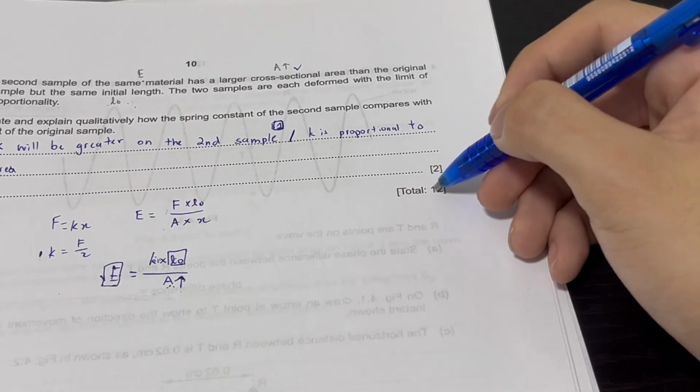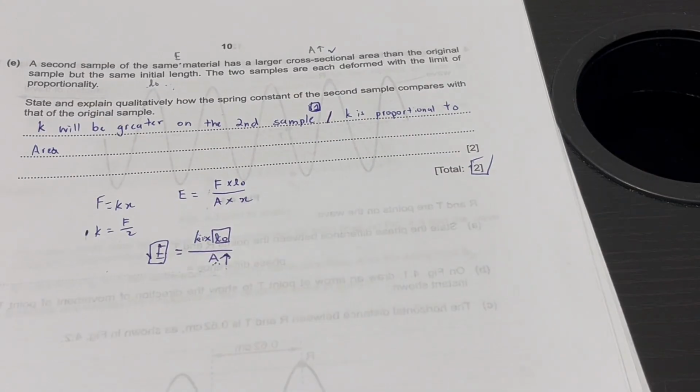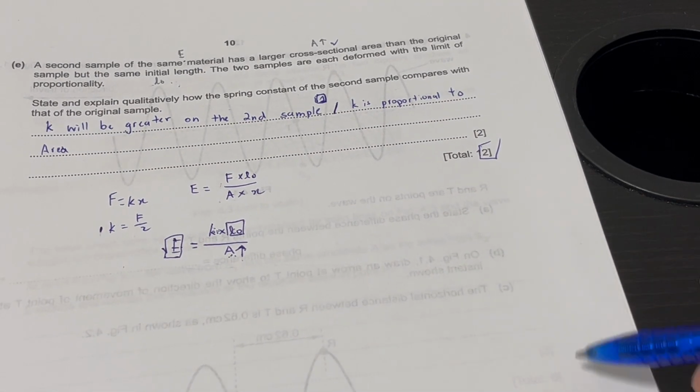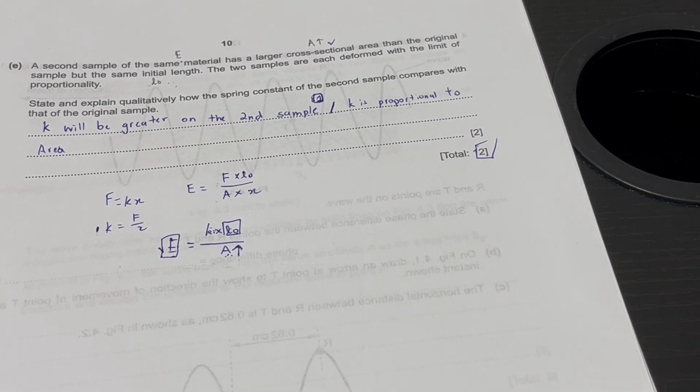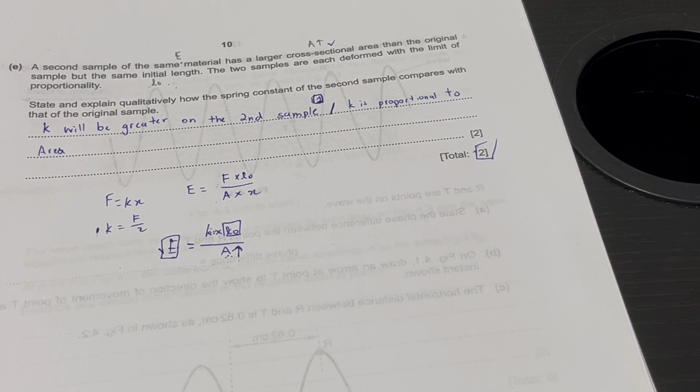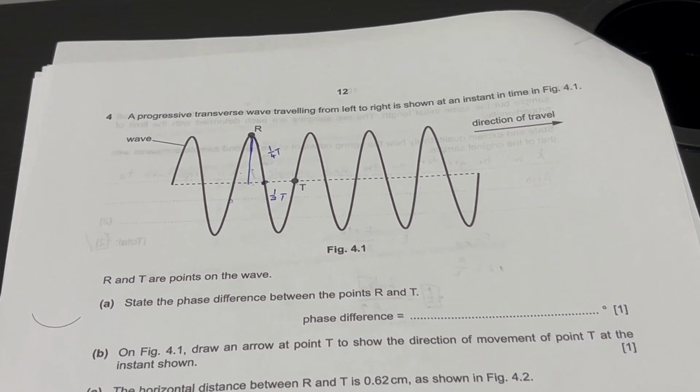Okay, let's go. 12 marks. Not too bad, not too bad. I mean, if you find it a bit confusing, you can ask any questions in the comments. I will answer you, because I feel like my explanation is not really clear. My apologies.